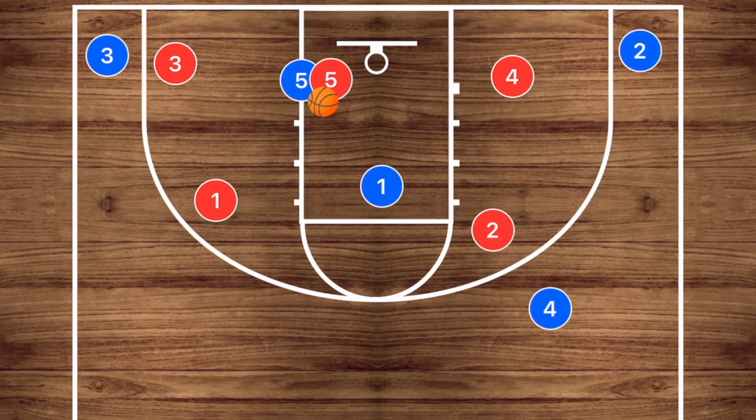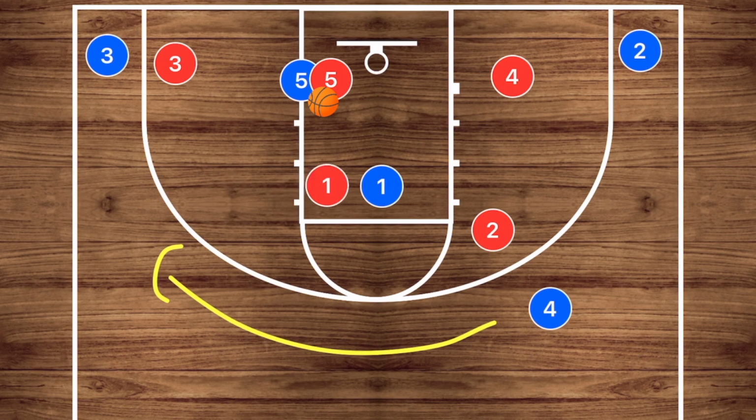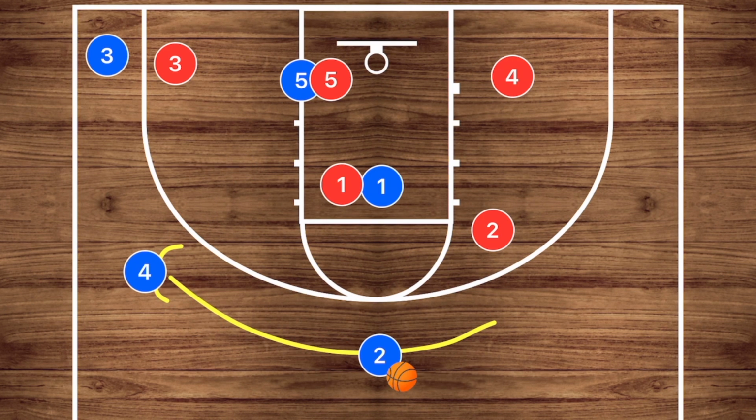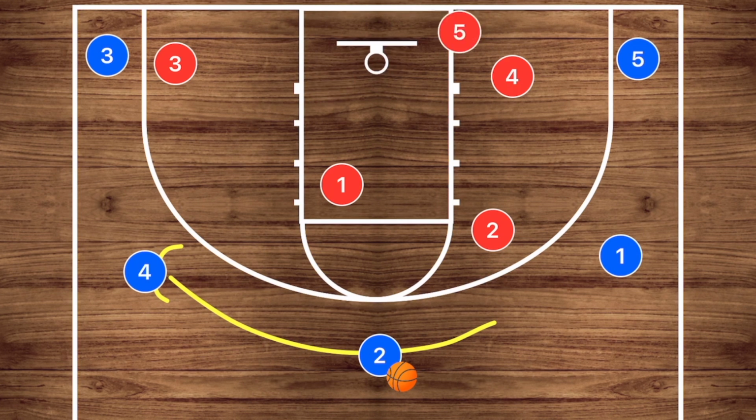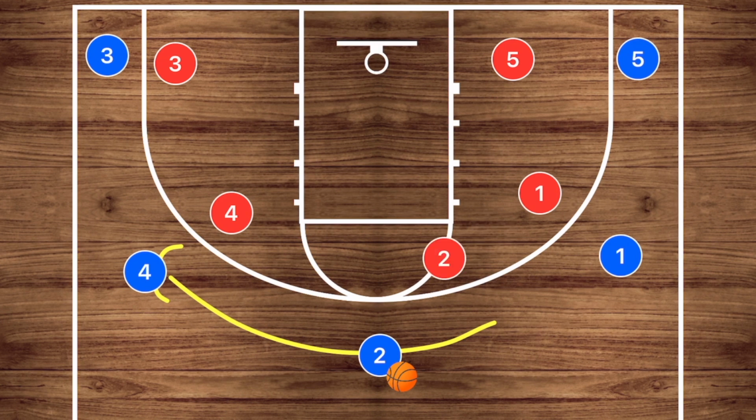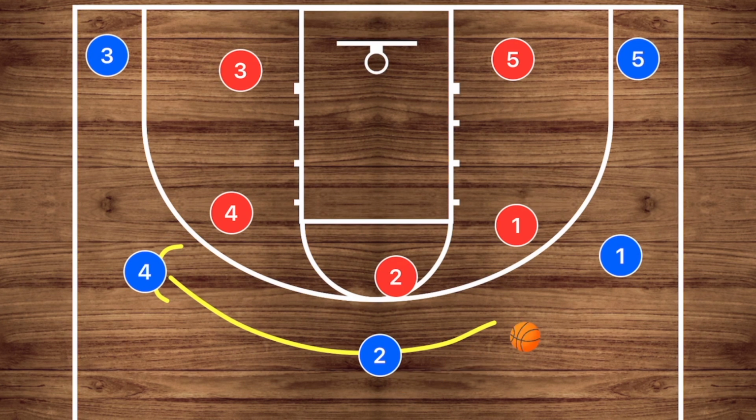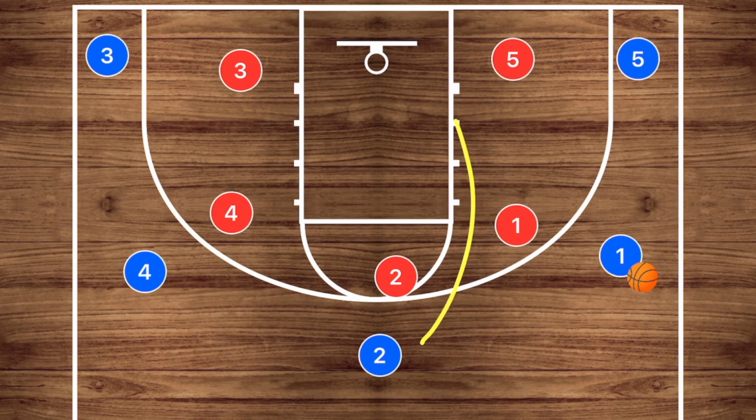If none of this is open, player 4 sprints all the way around, and we're going to have that quick exit pass out. Player 2 sprints, we're going to pass to player 2, player 1 moves up, player 5 fills out. Meanwhile, the defense is shifting now. We got to keep up with our guys, right? And now we can have player 2 pass to player 1, and same thing, back into that 4-out, 1-in.